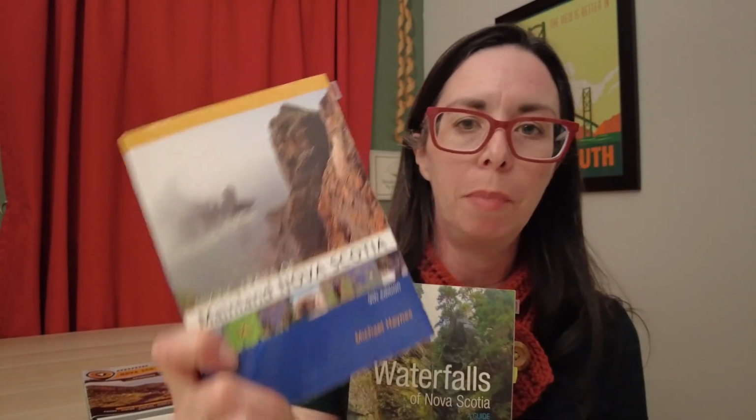So the first one is the Hiking Trails of Mainland Nova Scotia, and Waterfalls of Nova Scotia. So these are guidebooks that are pretty particular to this area, but whatever area you're in, I'm certain there probably is a guidebook that would be pretty similar to these books.